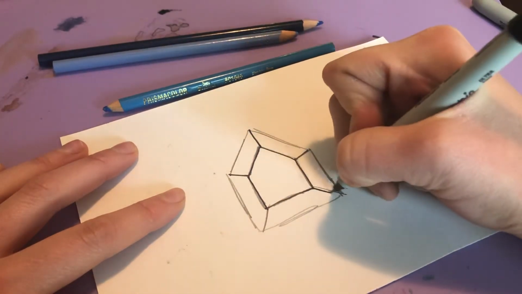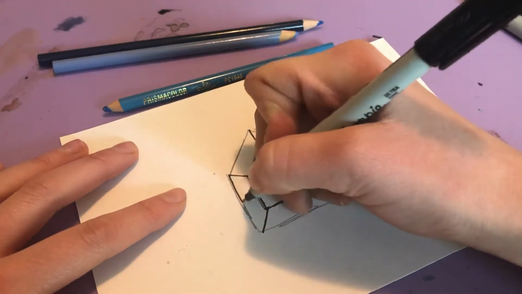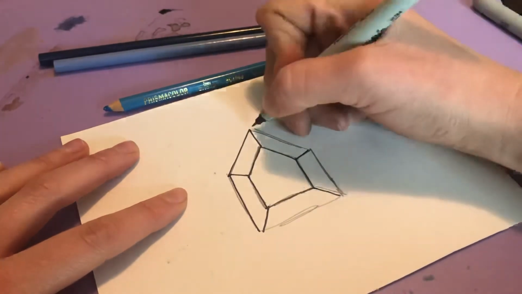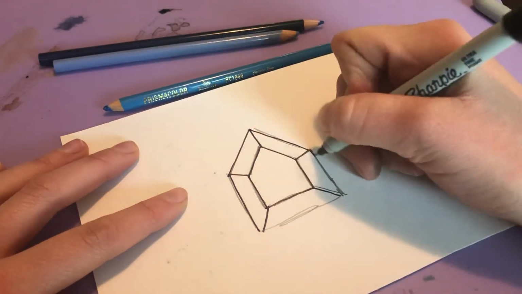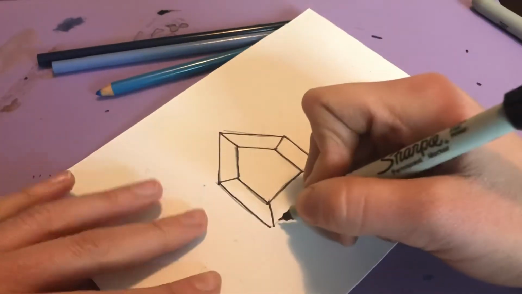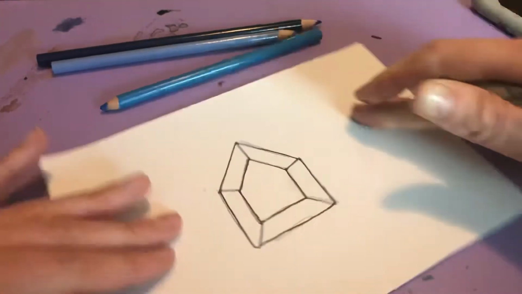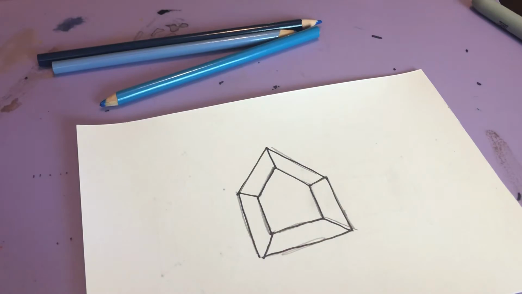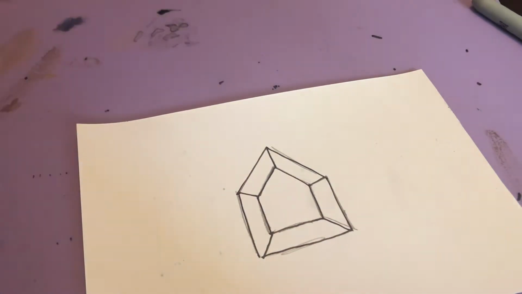Now, I'm selecting different shapes, but if you want to try different shapes than me, you are more than welcome. Or if you find one shape that you like better, you can just repeat that over and over in your final project.